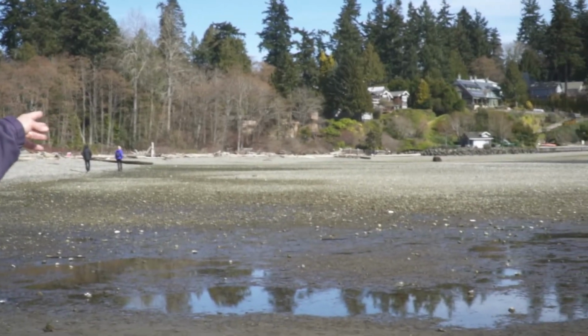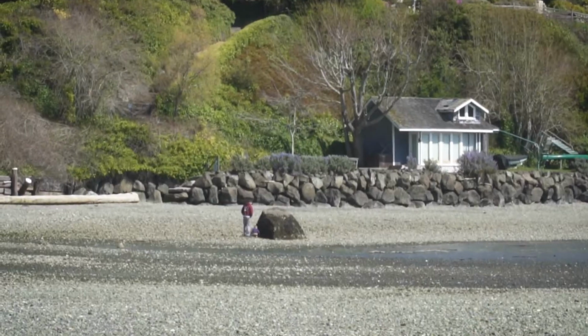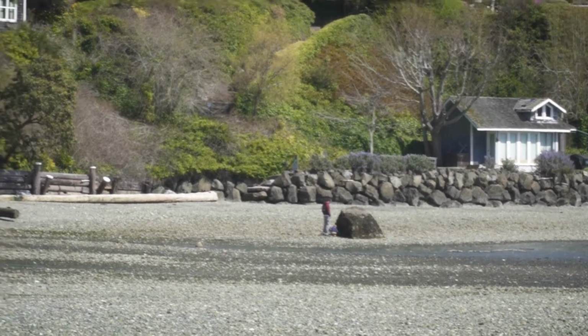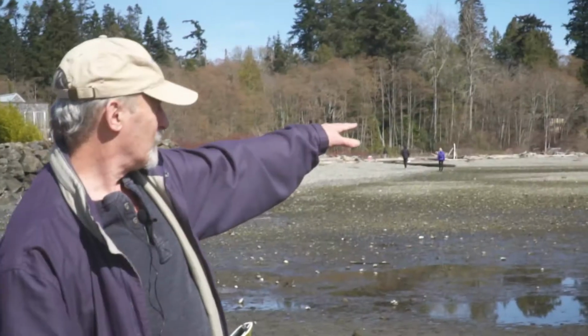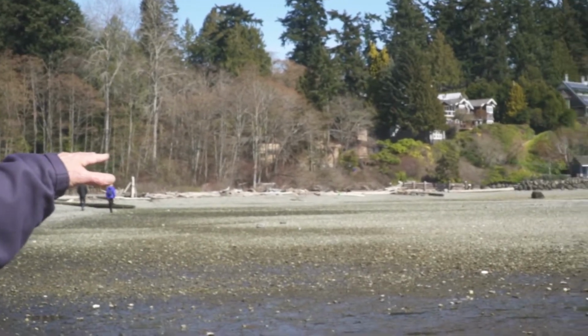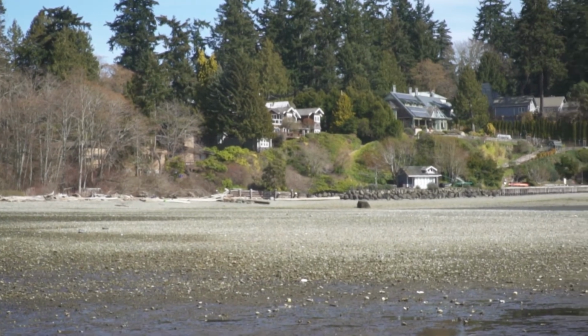You can see the intertidal sand cobble beach. You've got a backshore man-made wooden material breaking the high water line back into riprap and so forth.